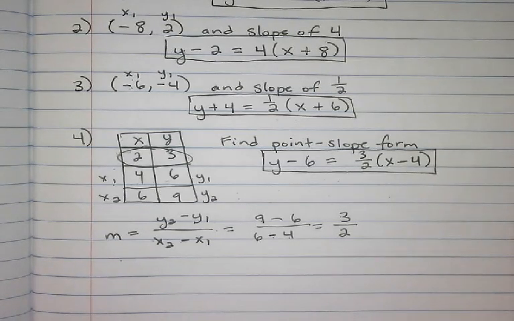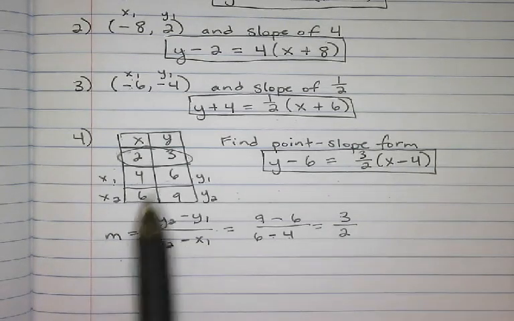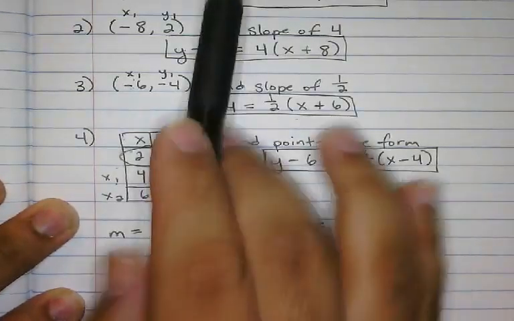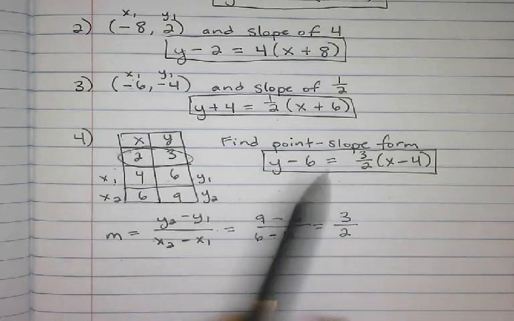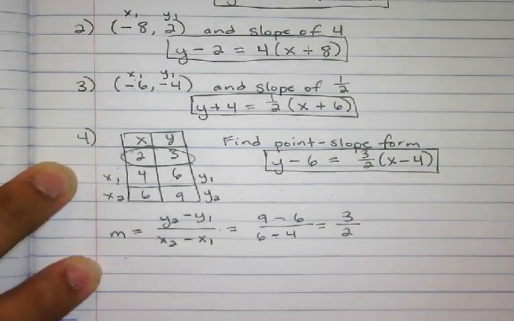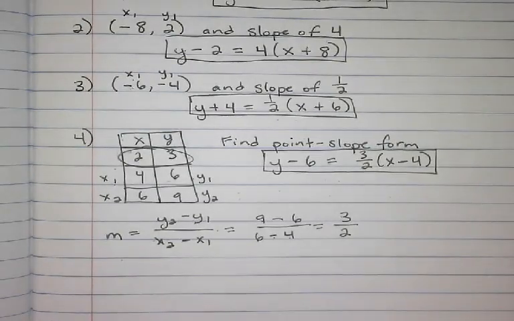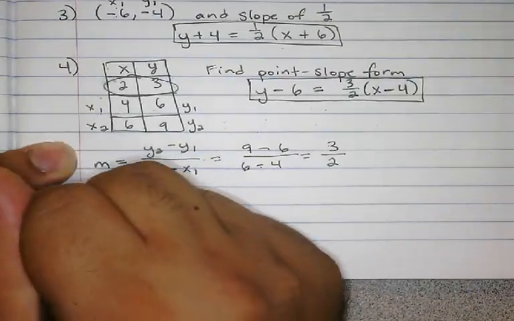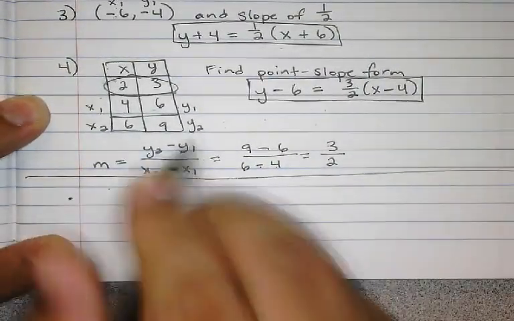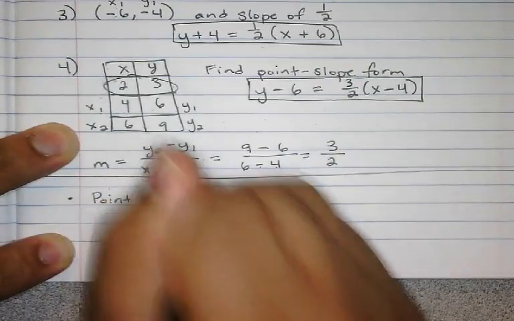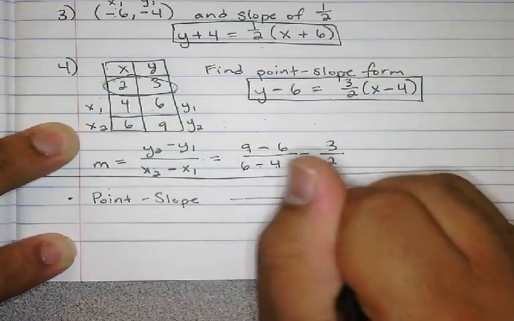All right, last thing we're going to talk about. Okay? So, really basic stuff, right? You got to use what we did last week. Find the slope. Then use the point slope form that we just talked about in the beginning to write the point slope out. Now, the last thing we're going to talk about is going from point slope to slope intercept.